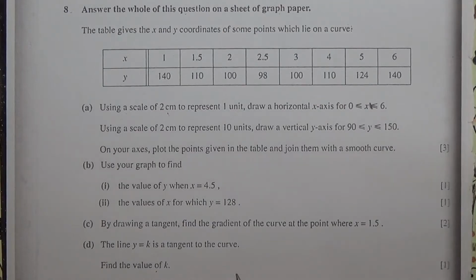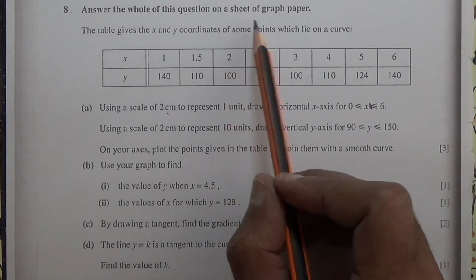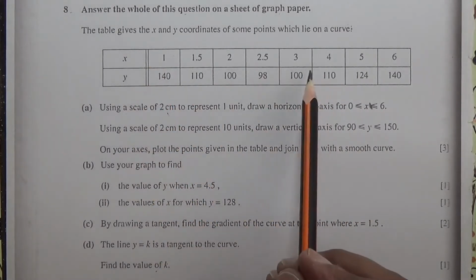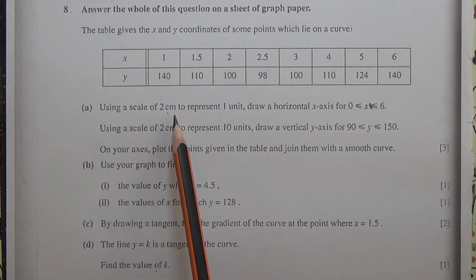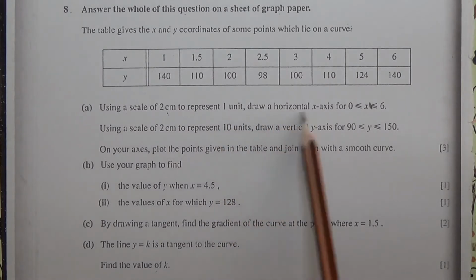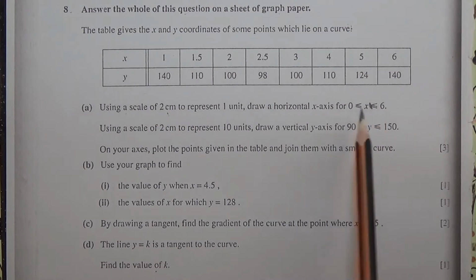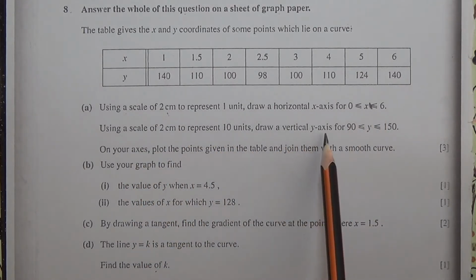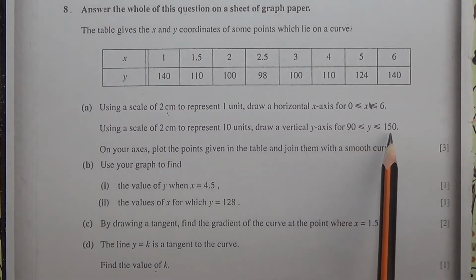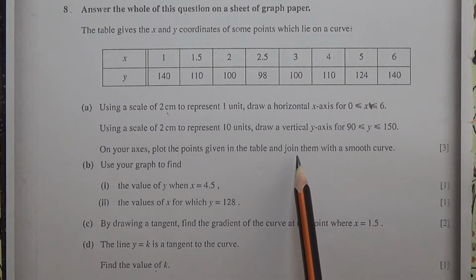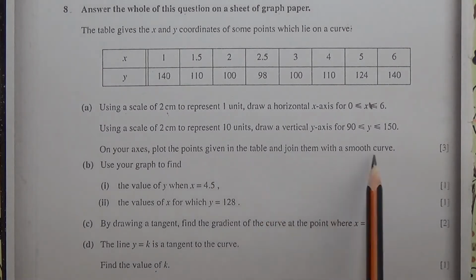Question number 8 needs to be answered on a sheet of graph paper. Here's the table. The values of x and y have been given, and we need to use a scale of 2 centimeters for 1 unit to draw a horizontal axis for 0 to 6, and also a scale of 2 centimeters to 10 units to draw a vertical y-axis for 90 to 150. On your axes you need to plot the points and join them with a smooth curve.